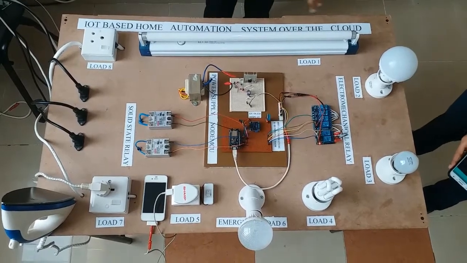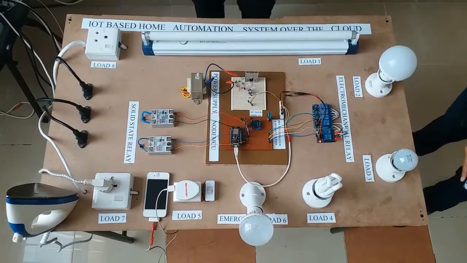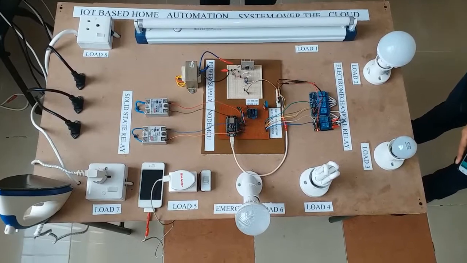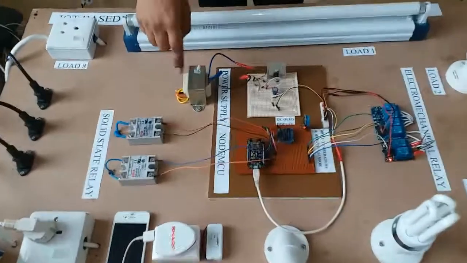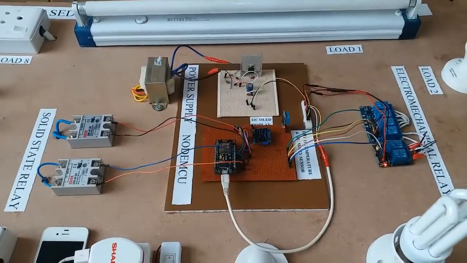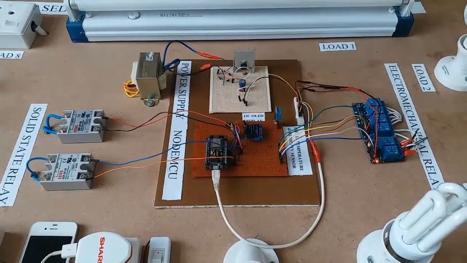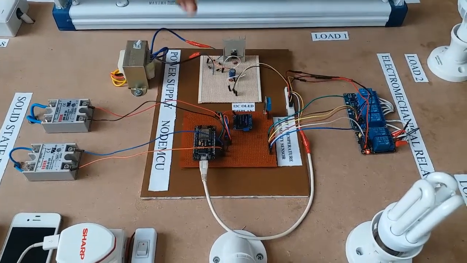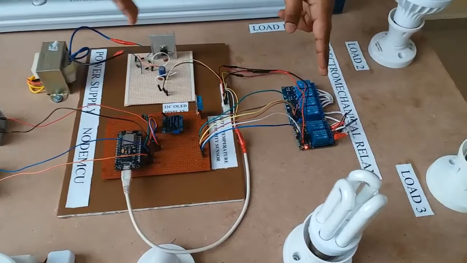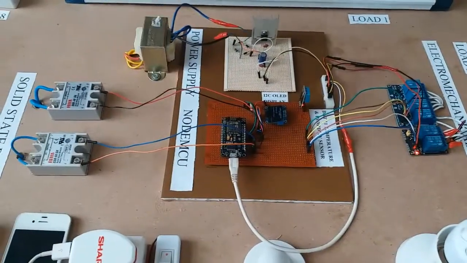Home automation system over the cloud. In our project, we have our hardware requirements such as our power supply, which regulates and gives us 5 volt, and this 5 volt is given to our electromechanical relay and also our NodeMCU.